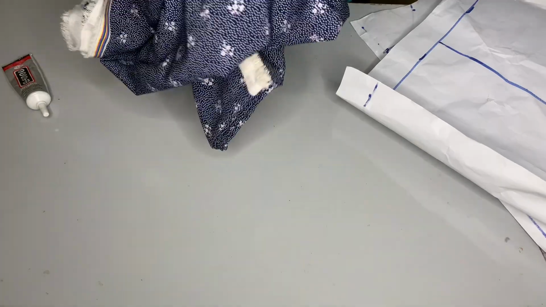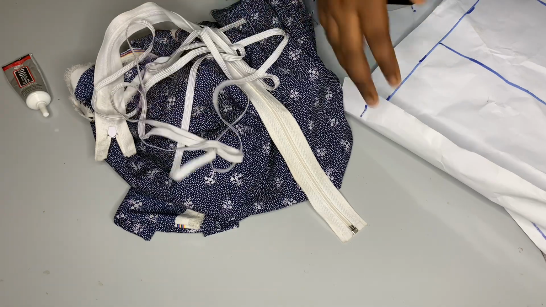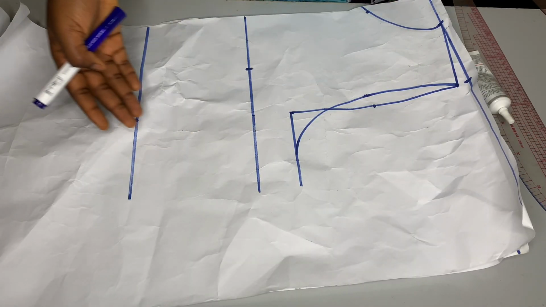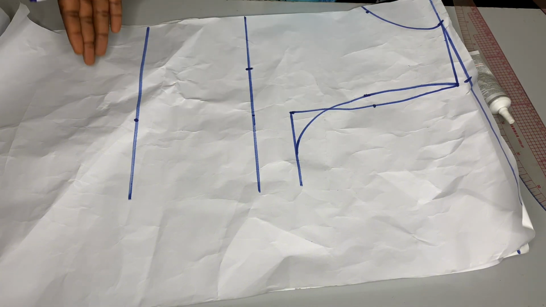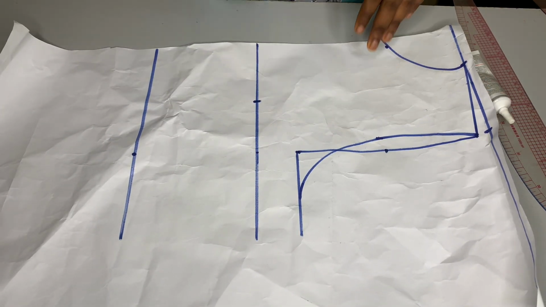So to make this gown, you need your fabric, you need your zip, you need elastic for the sleeve, you need your pattern paper. You can see I already went ahead to mark out the basic bodice pattern for both the front and the back pattern, so it's easier for me to draft the pattern for this particular style. First off, we're starting with the front pattern, and this is the front pattern.